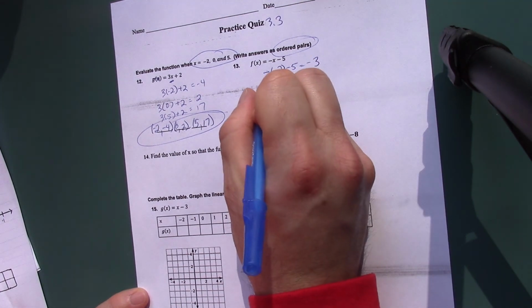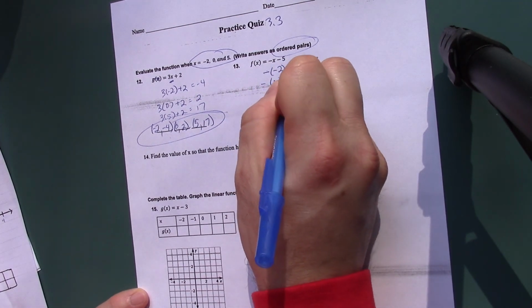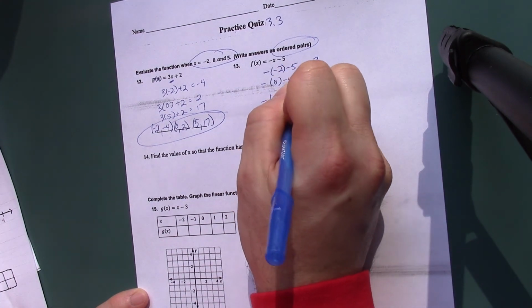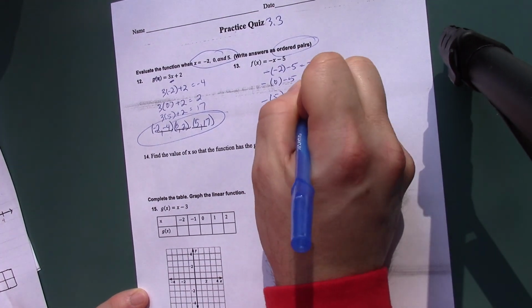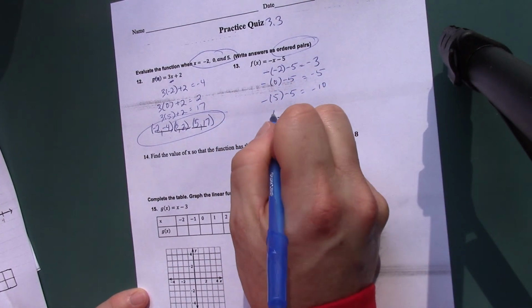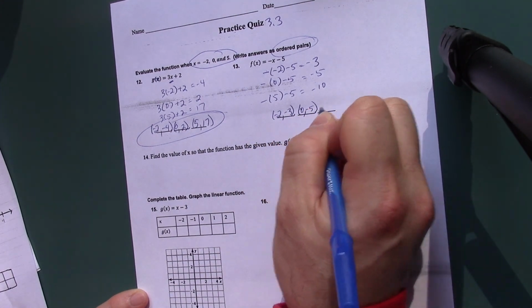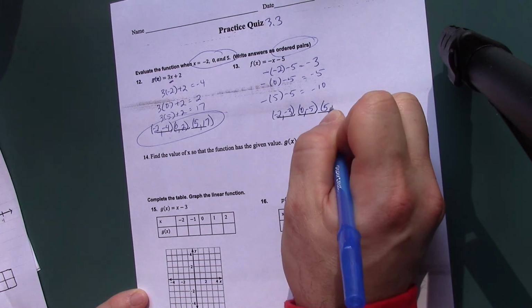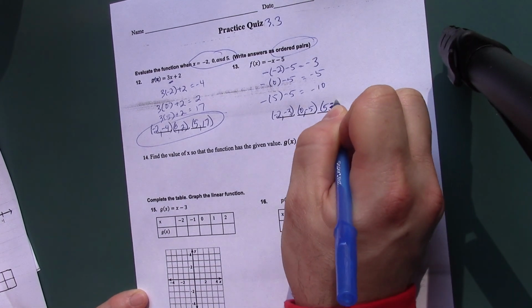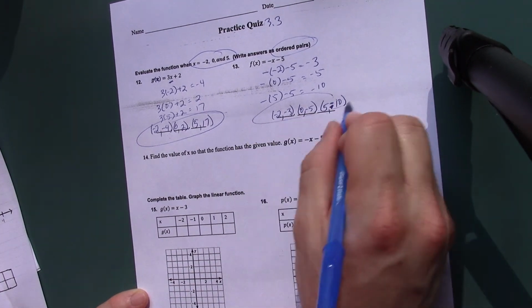Okay. I'm going to plug in 0 minus 5, and I'm going to plug in 5 minus 5. And I get negative 5, and I get negative 10. And so again, when I plug in negative 2, I get negative 3. When I plug in 0, I get negative 5. When I plug in 5, I get negative 10. Okay, and there's my answer for that one.